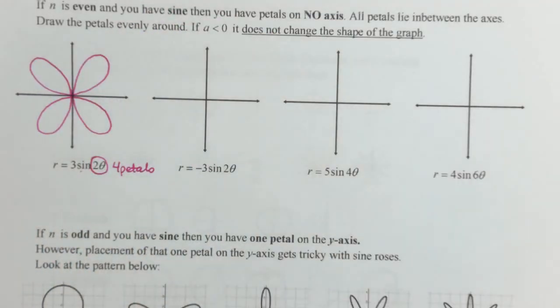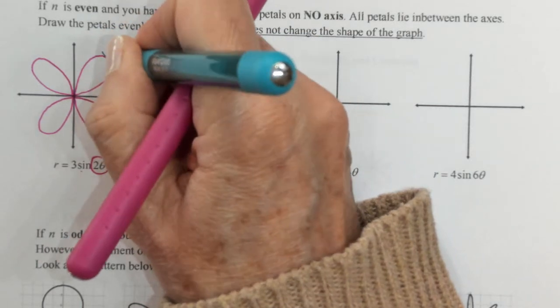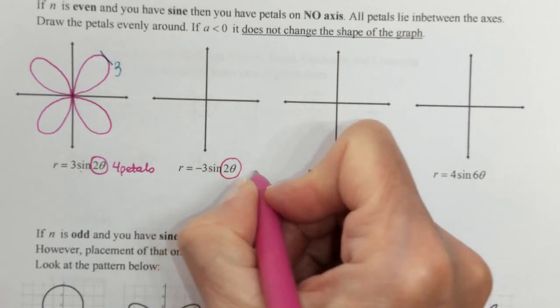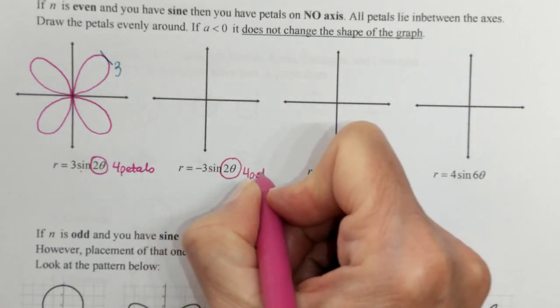Where each petal has length 3. That's how I denote that. Each petal has length 3. Okay? 4 petals.